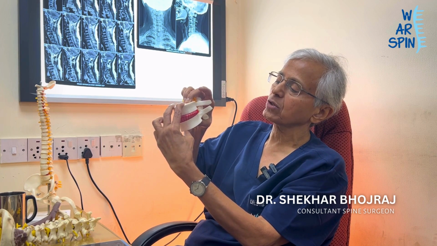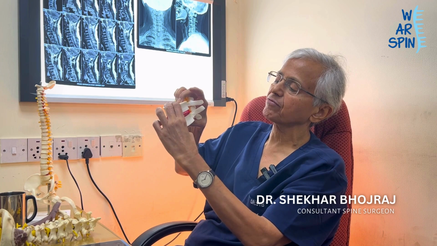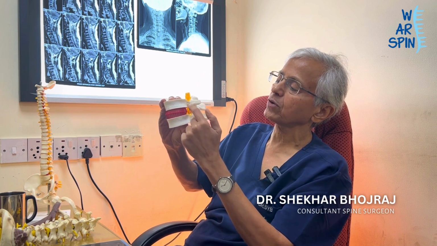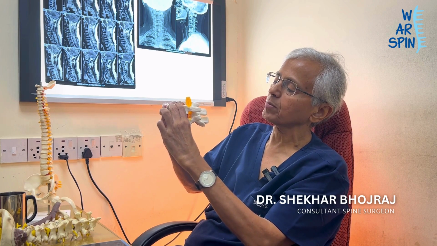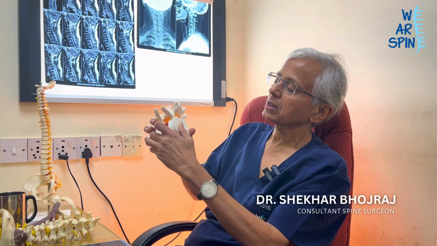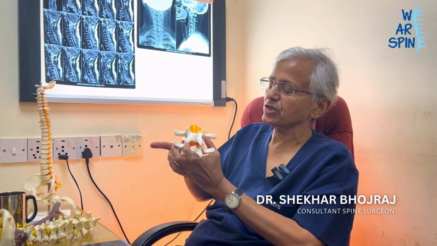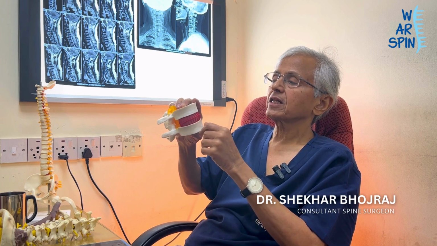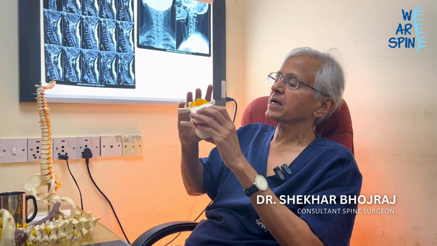the bones are coming closer to each other, the disc is getting flattened out, and when that happens, the space available for the nerves to come out becomes compromised. Also, the spinal cord, which is the big structure, is also going to get compressed when the bones come closer to each other. If the disc is not working, then there will be pain in the neck, and the small joints in the cervical spine can also get arthritic.